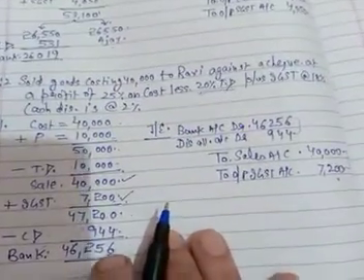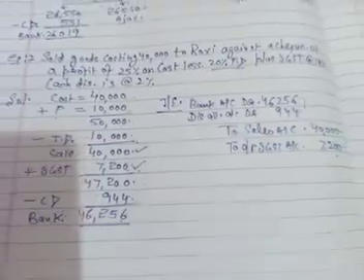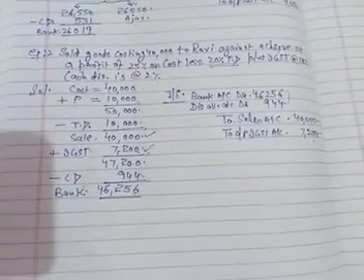So these are our typical transactions involving discount. Let's move our discussion to some more important transactions. Let's take another example.